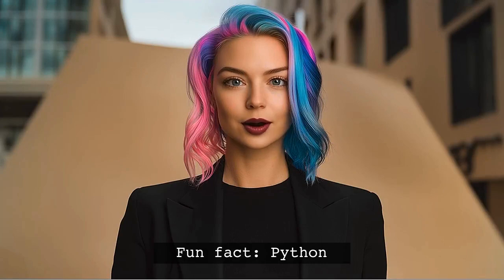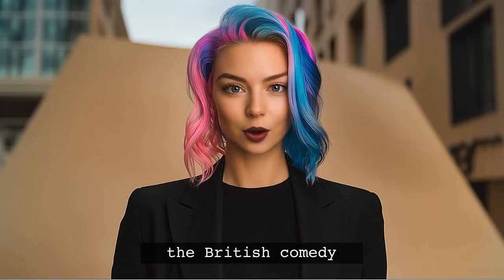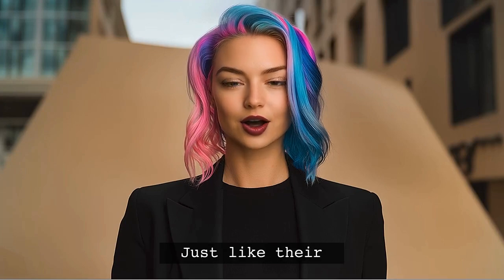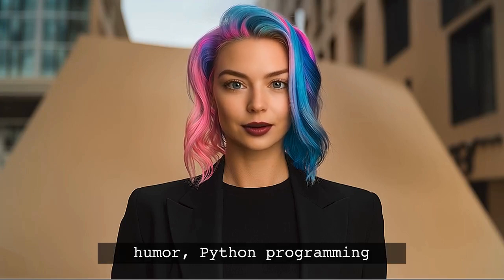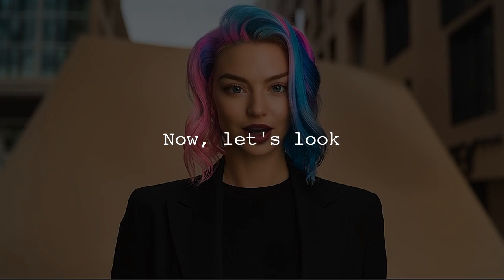Fun fact, did you know that Python was named after the British comedy group Monty Python? Just like their humor, Python programming can sometimes be a bit quirky.